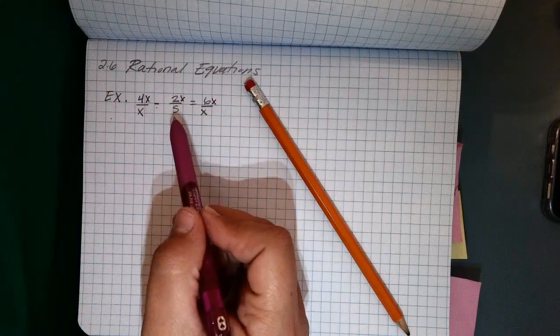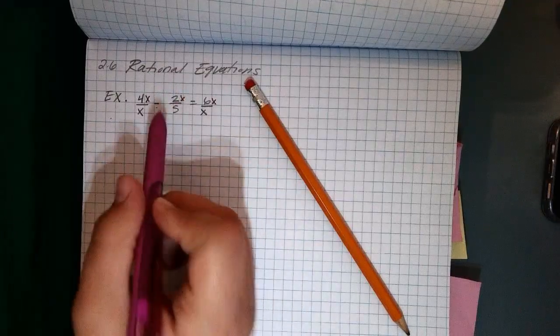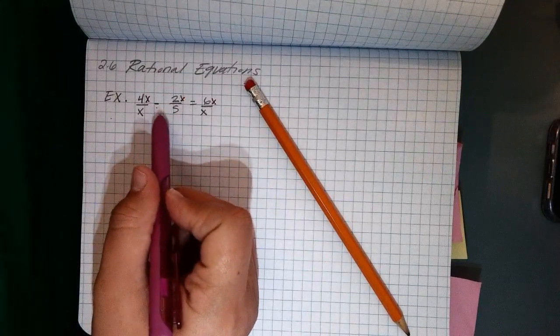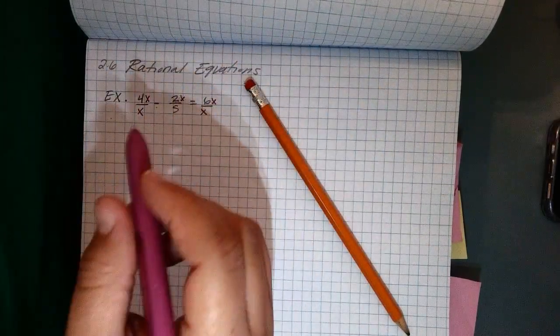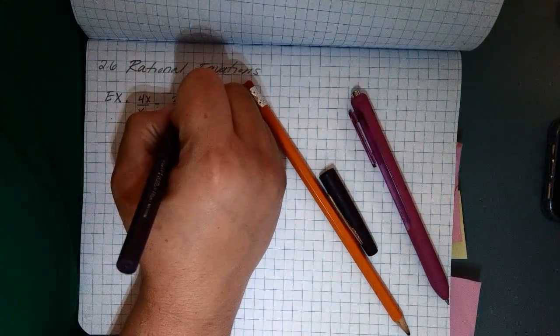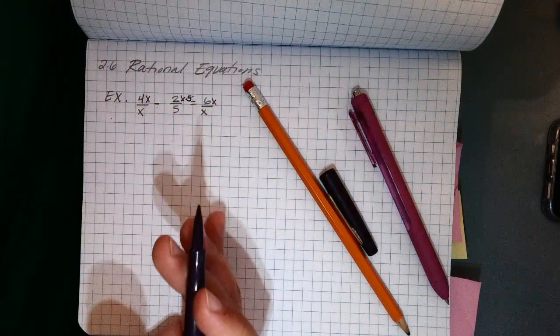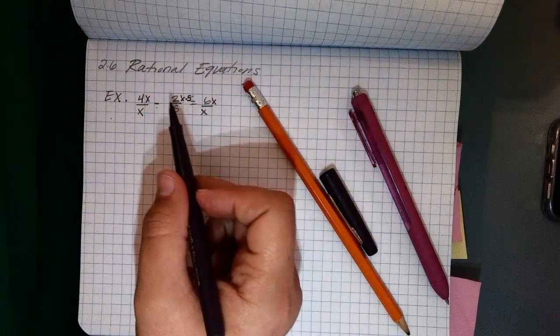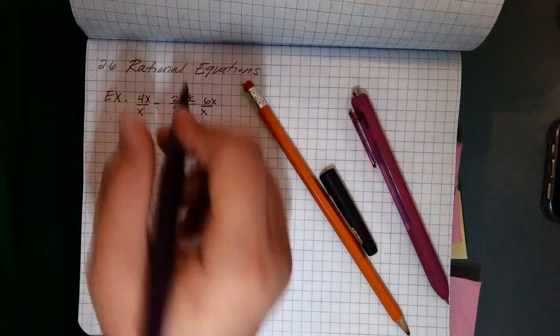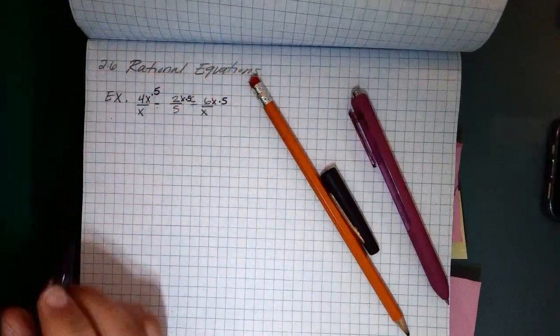But let's look at the second term. This one doesn't have an x in the denominator. Instead, there's a 5. So I want to use the same thought process here, and I want to multiply by 5 in the numerator so that this 5 divided by this 5 gives us 1. But again, I can't only multiply by this term. I have to multiply times this term and times this term.